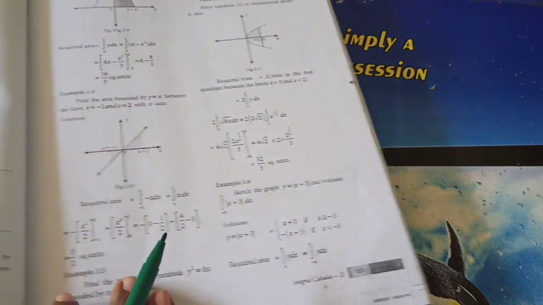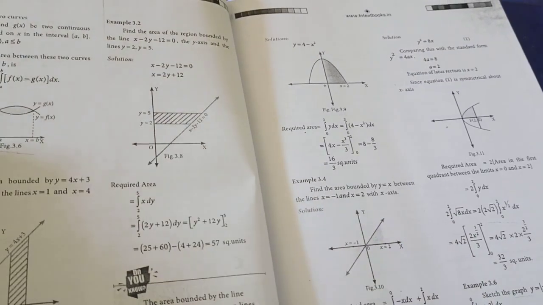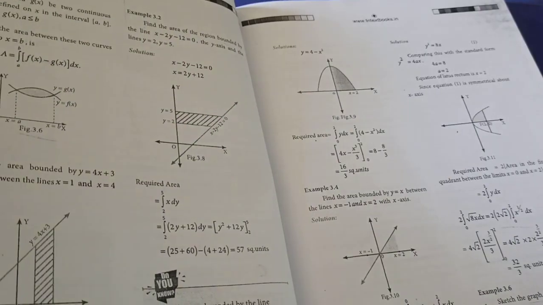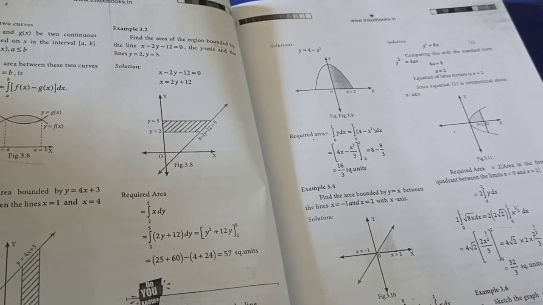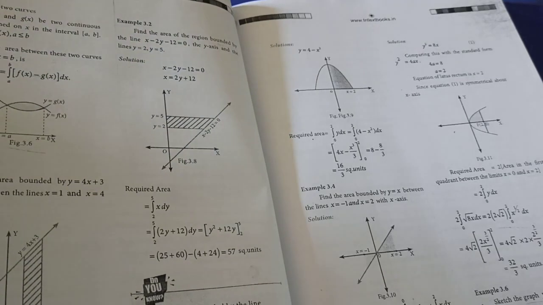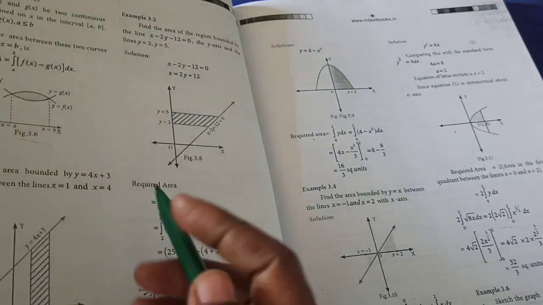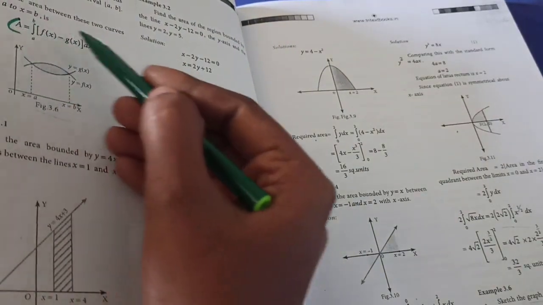Okay. Next one is the angle between 2 curves. How will you find it? Take down your book. Let f of x and g of x be 2 continuous functions defined on x in the interval a comma b. Also f of x is greater than g of x in the interval a to b. Then the area between the 2 curves, this is a formula.